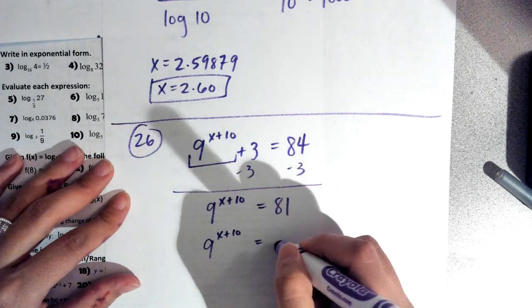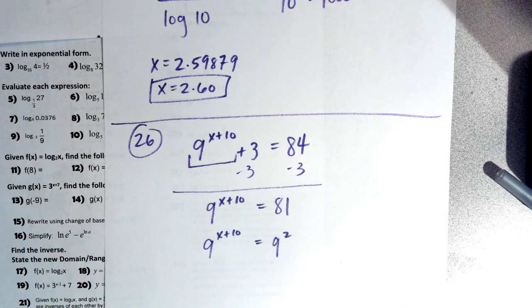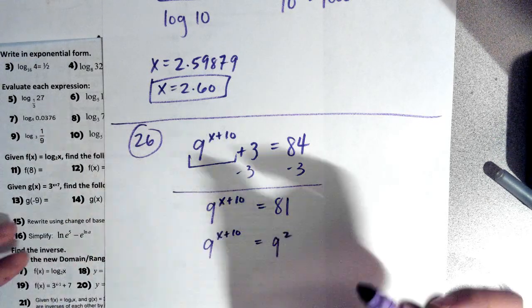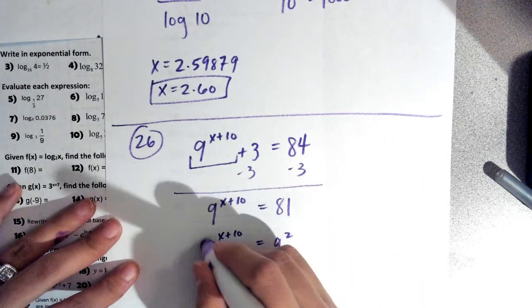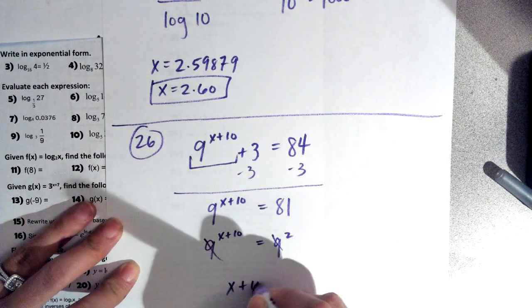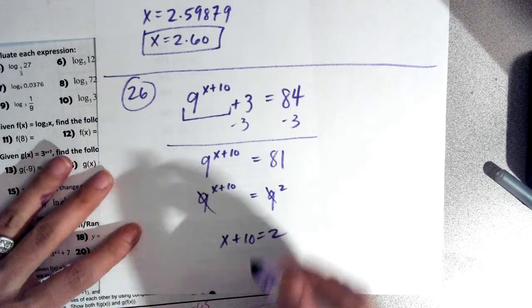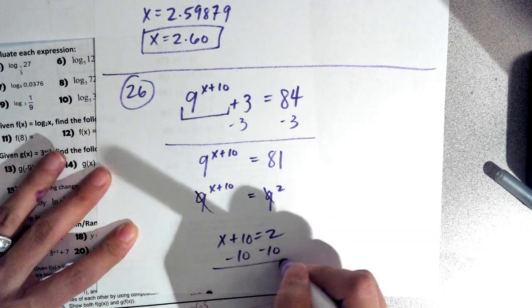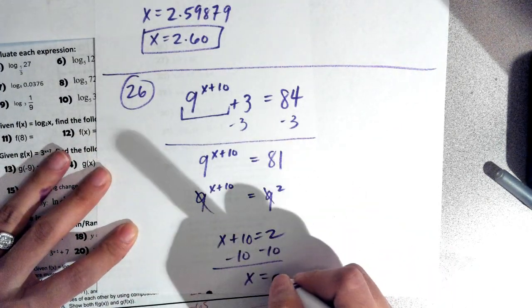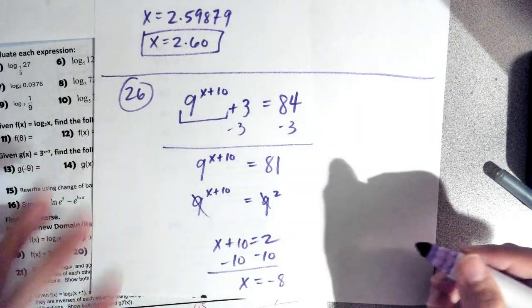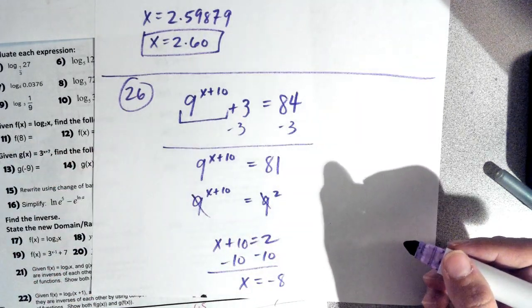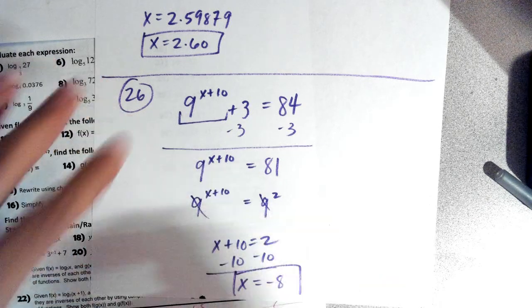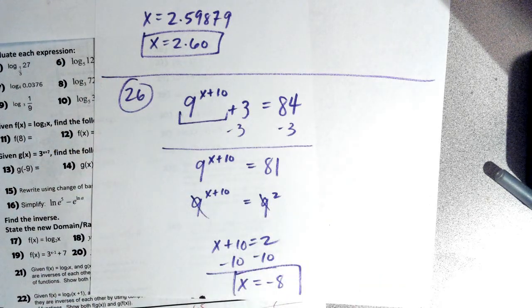I know that 9 squared is 81. So for this one, I can now cancel. So x plus 10 equals 2. Subtract 10. So this will be negative 8. There we go.